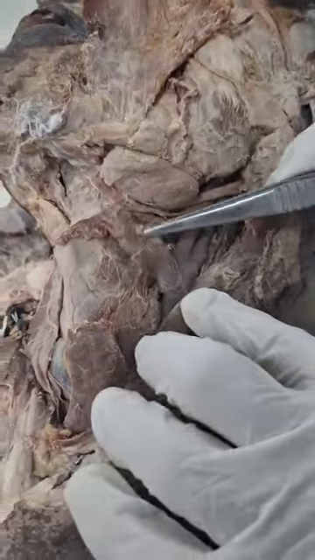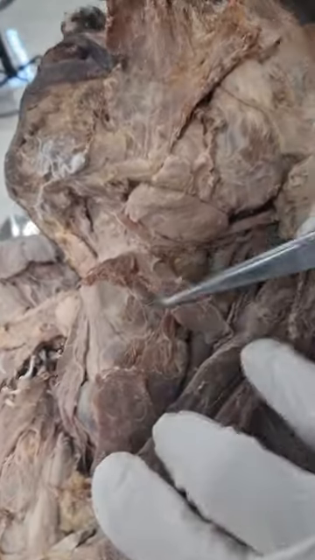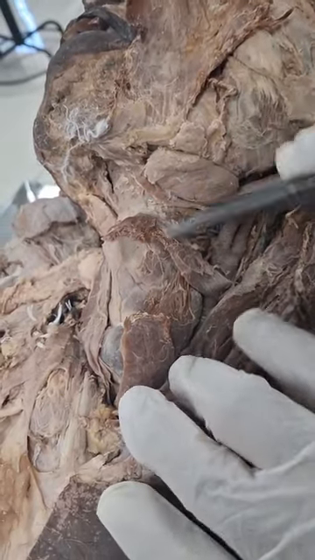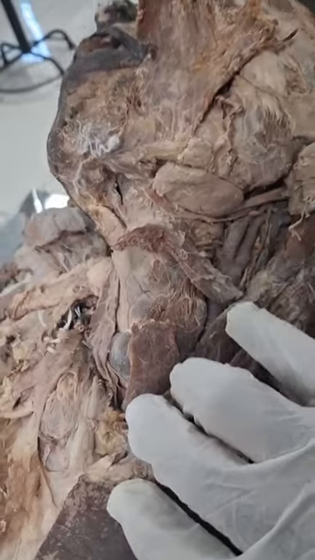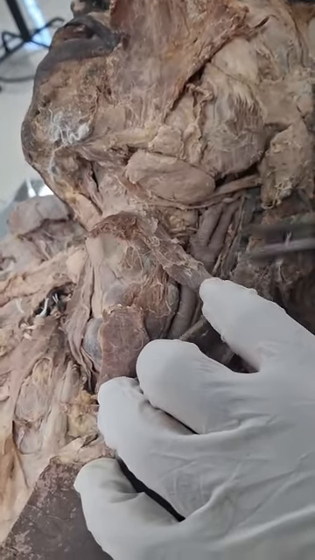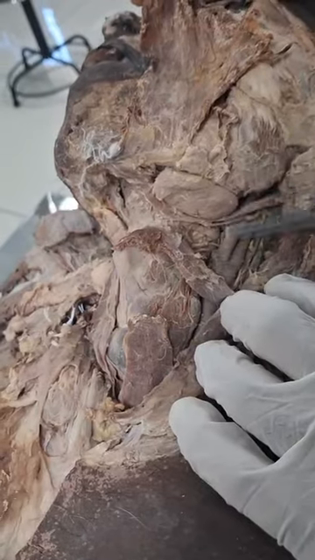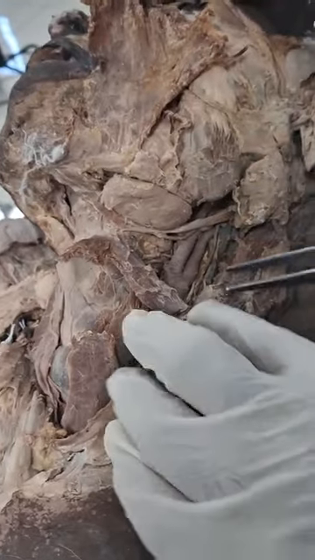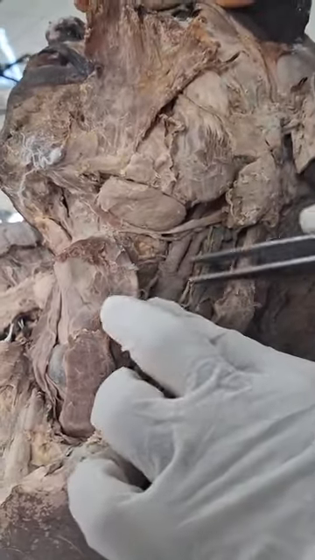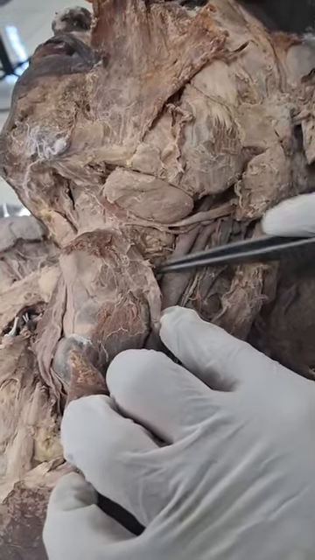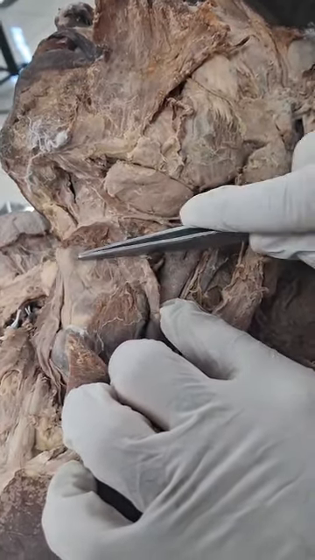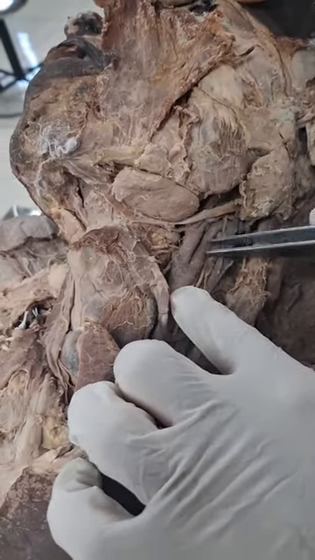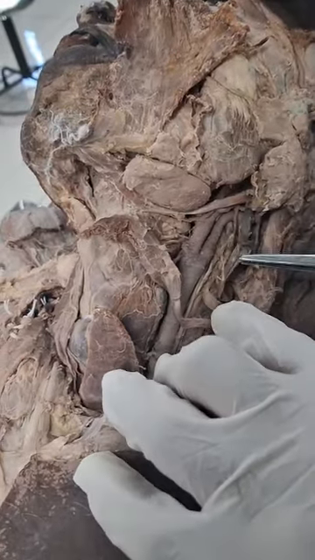Digastric triangle is done. Now let's focus on the carotid triangle. That will be with the help of the superior belly of the omohyoid, which arises from the hyoid bone, and the other border will be the anterior border of the sternocleidomastoid, and the posterior belly of the digastric. This will be your carotid triangle. Now the contents of the carotid triangle will be your carotid vessels. That is your common carotid, which divides at the upper border of the thyroid cartilage into external carotid and internal carotid, and this will be your internal jugular vein.